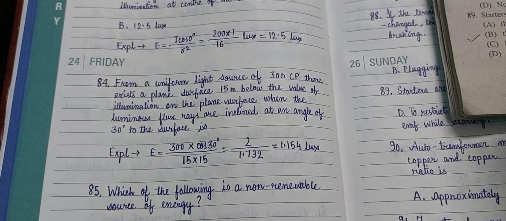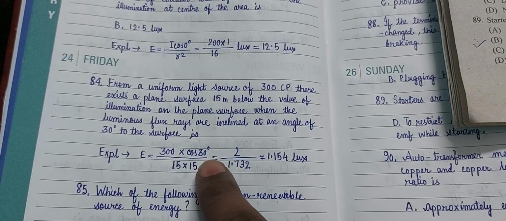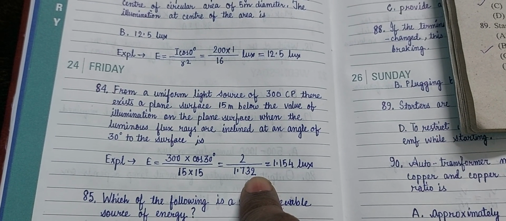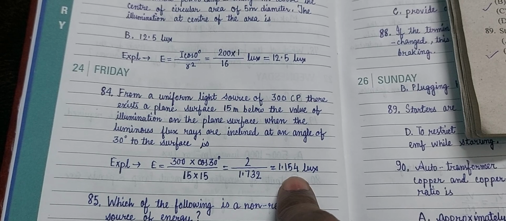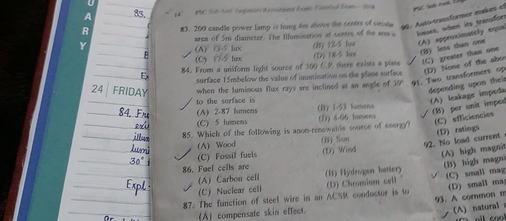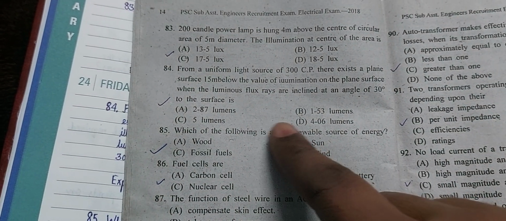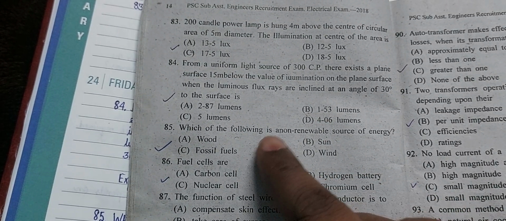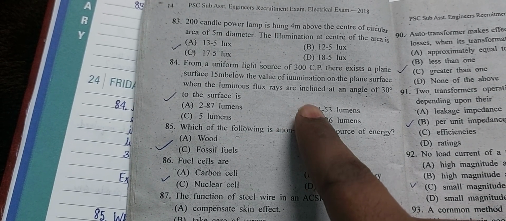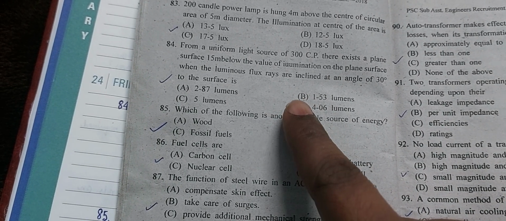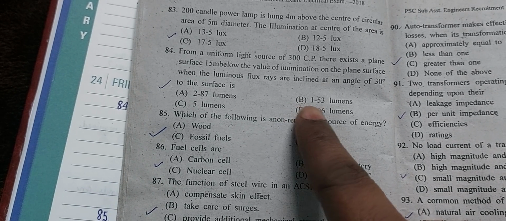Therefore, our equation will look like this: 300 into cos 30 degree by 15 into 15, 2 by 1.732, which will give 1.154 lux. But here the options are different. Options are given wrong. So you need not worry. There may be some printing mistake.